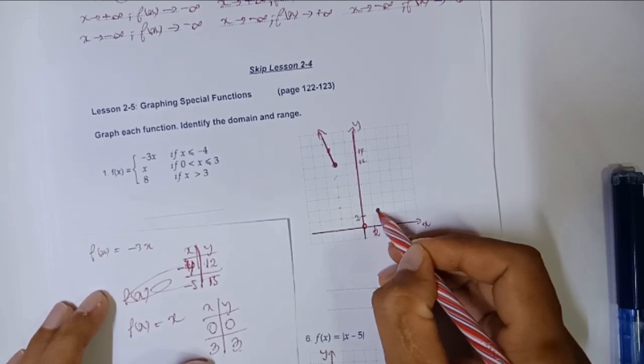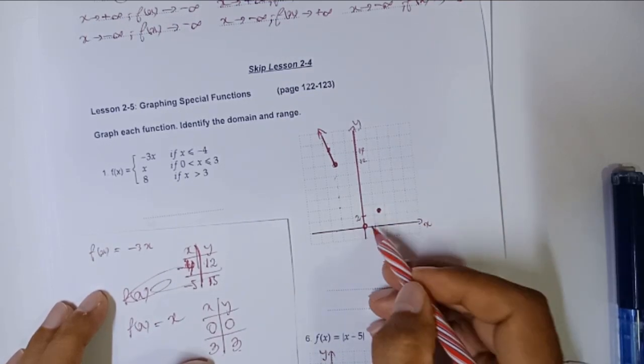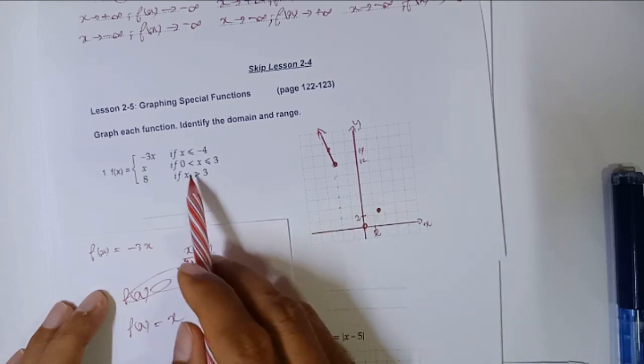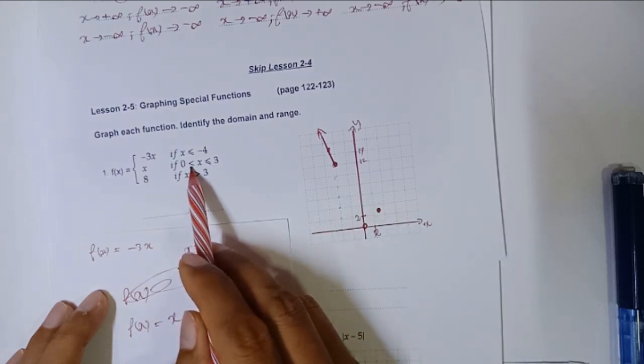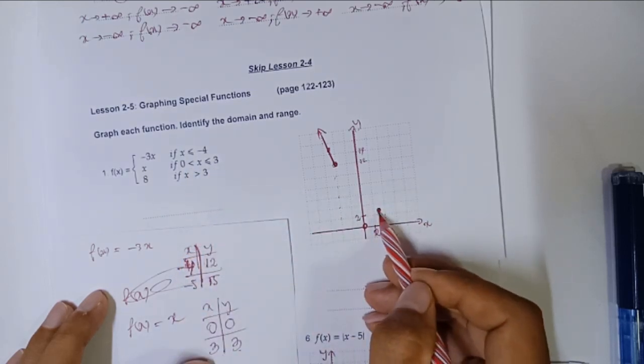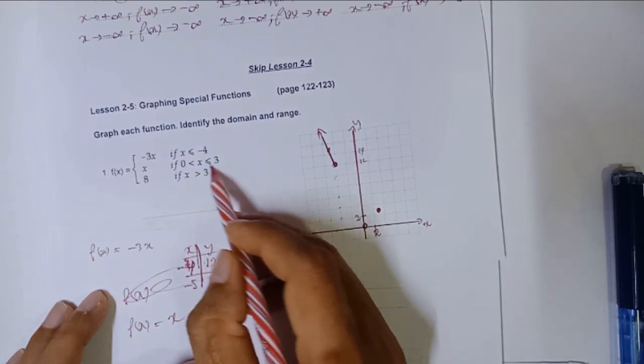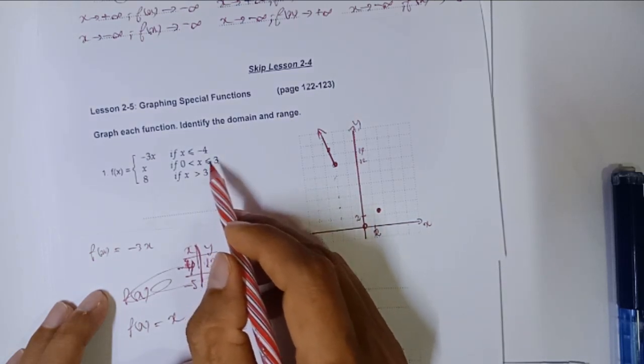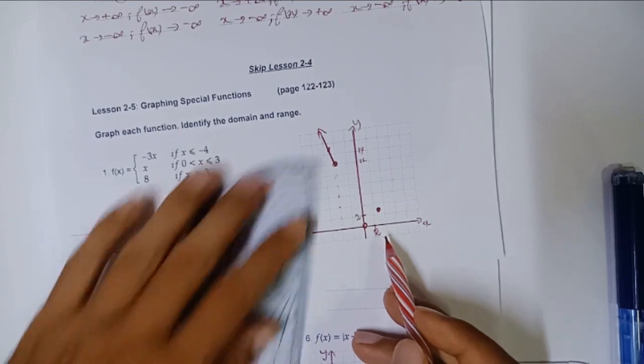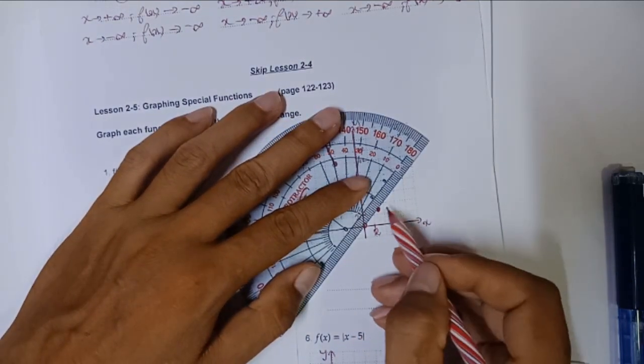Make it a solid circle like this. The one at 0 is an open circle because it has no or equal to. This one here is a solid circle because it has this dash down here representing or equal to 3. After you have this, you just connect the two points together.